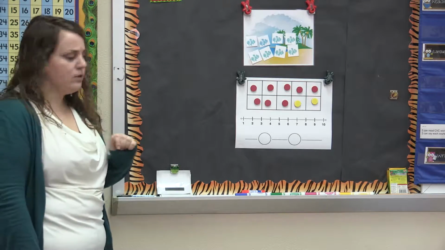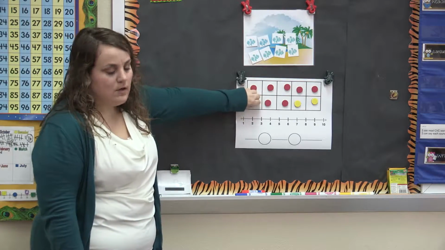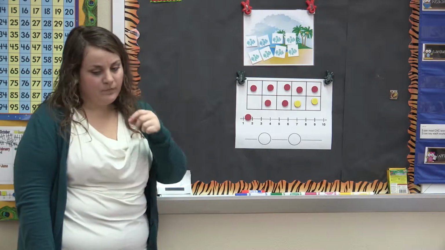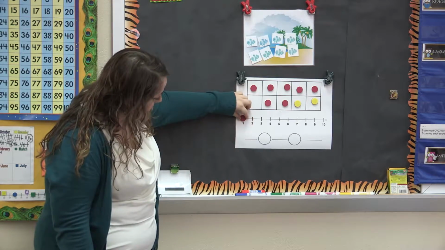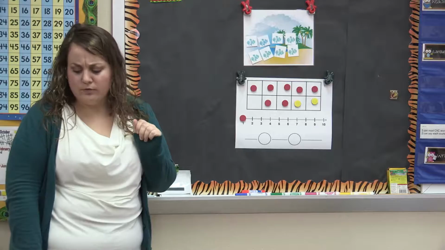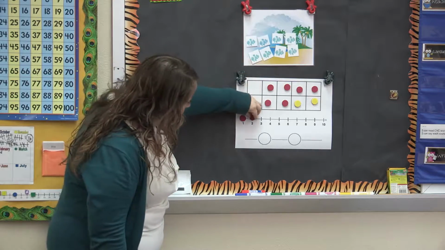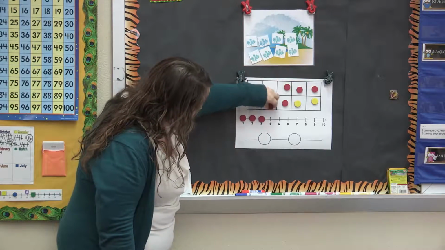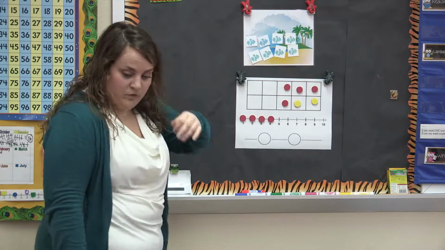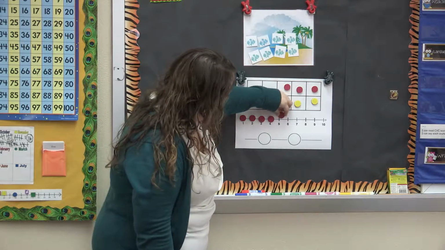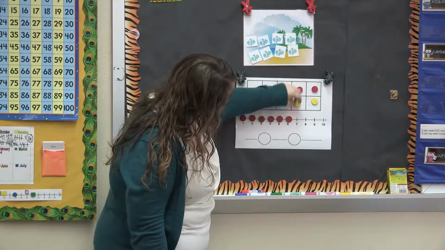Let's start. Move the red circles. Watch me first. I'm not going to put it in between. I'm going to set it on that line right above the number. Move your reds down first. See what number that lands on. What do you think it's going to end with? Just the reds. Move our reds down, yes.